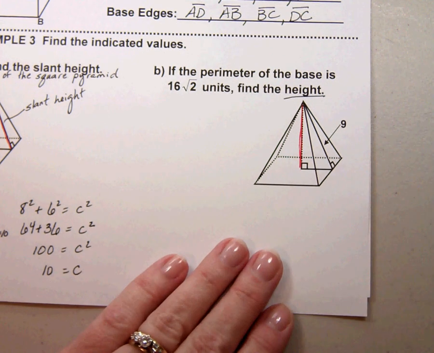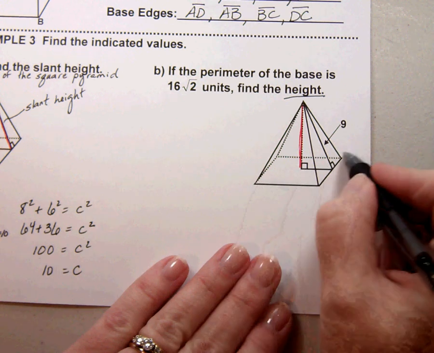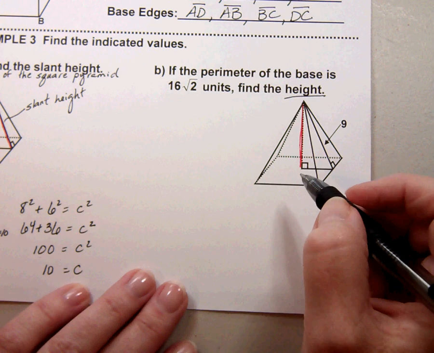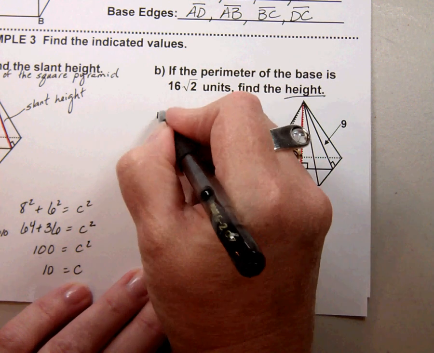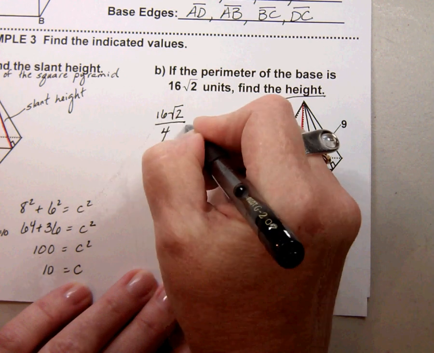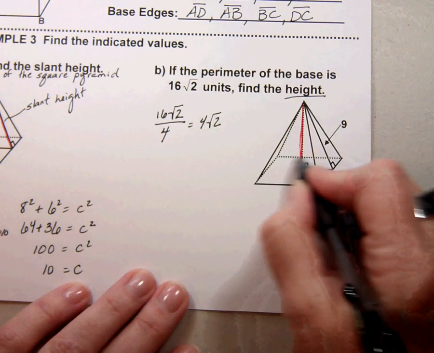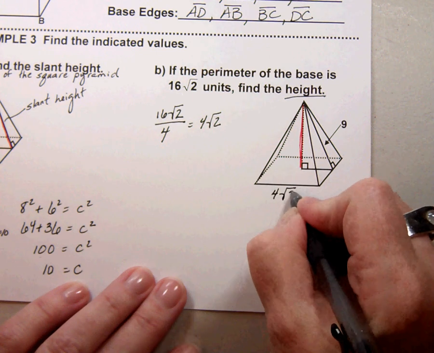Now, if the perimeter of the base is 16 times the square root of 2, now that does mean that 16 times the square root of 2 is all the way around. So 16 times the square root of 2 is going to have to be divided by 4 to get the side length. So look at what happens. 16 divided by 4 is 4. So 4 times the square root of 2 is the length of each side of this square pyramid. So let's label that. 4 times the square root of 2.